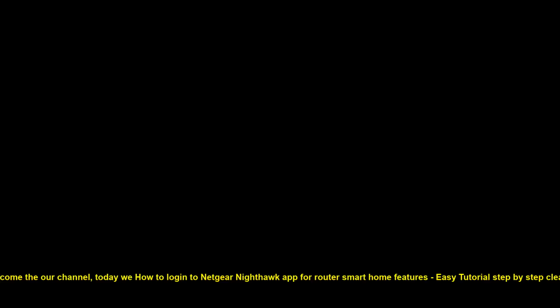Easy tutorial, step by step, clearly. Open your device and locate the Netgear Nighthawk app. Download the app from the Google Play Store or Apple App Store if you haven't done so already. Once installed, tap on the Nighthawk app icon to open it.